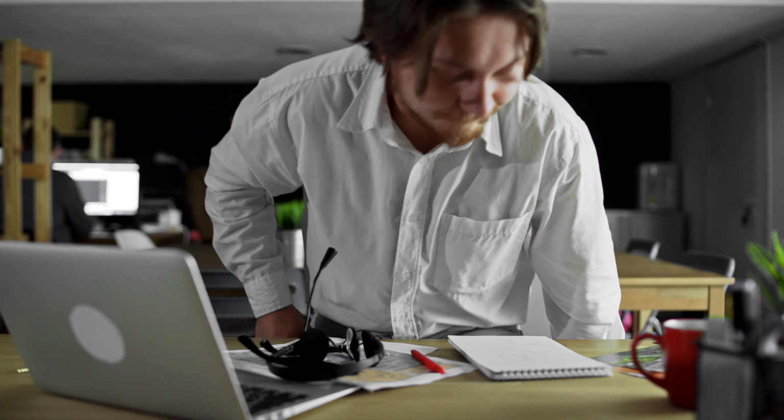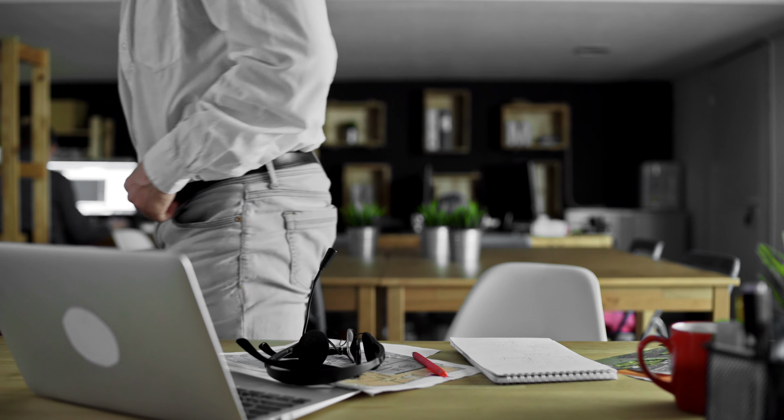Now, if you have to step away from your Mac for a moment, you don't have to worry about it, because if somebody wants to get into it, they need to either verify the Touch ID or a password.